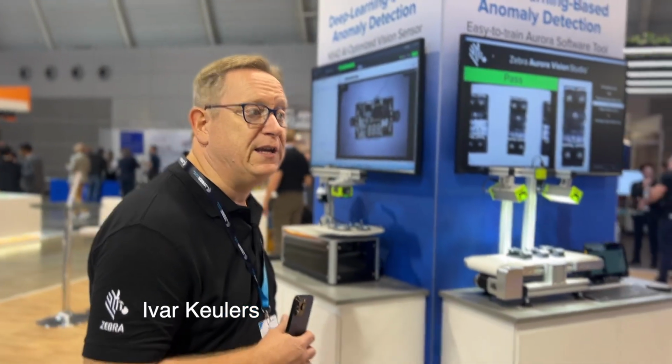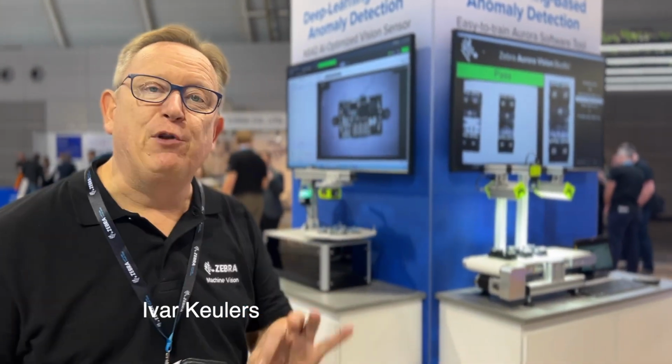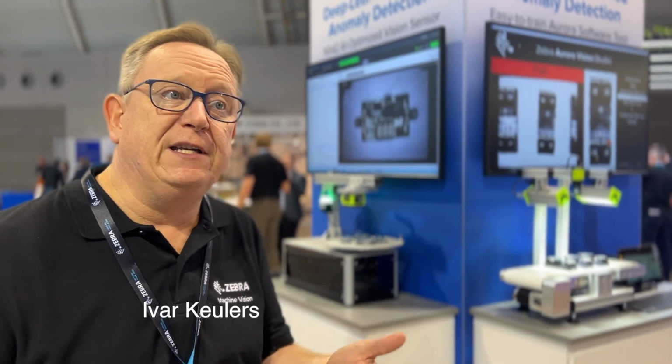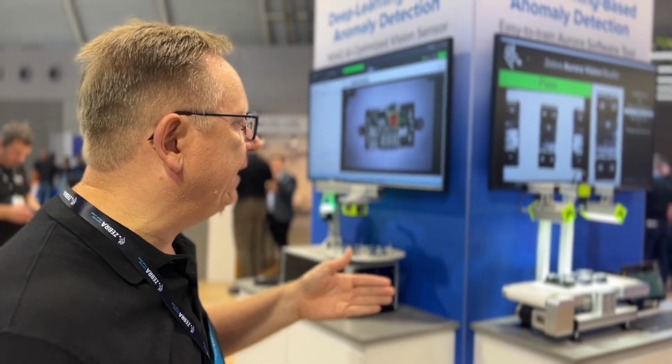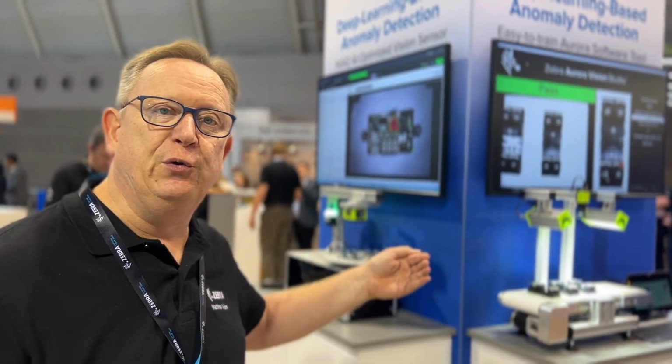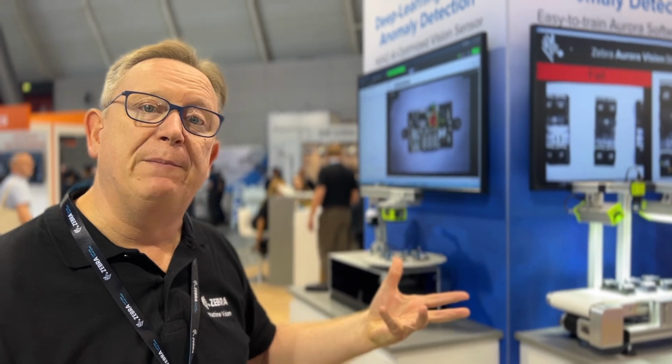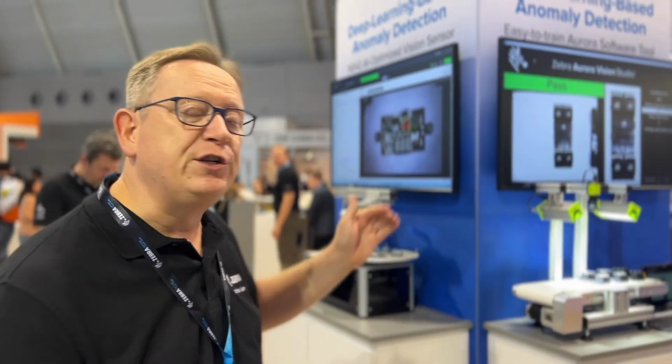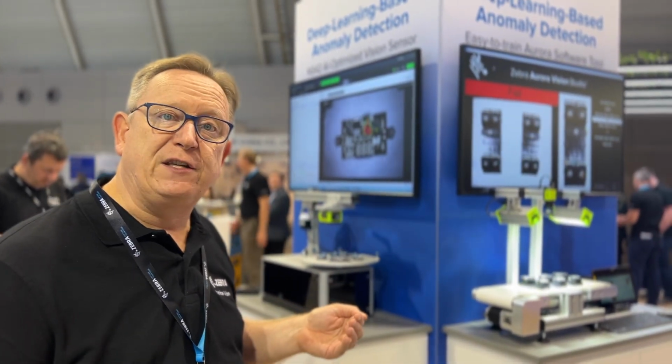We've got a lot of stuff that we are showcasing here at Vision 2024. And one of the first things that we can talk about is anomaly detection, deep learning anomaly detection, which is a way of easy applications in quality inspection by deep learning images into a database and creating an algorithm out of it that allows you to quickly see defects on the products.